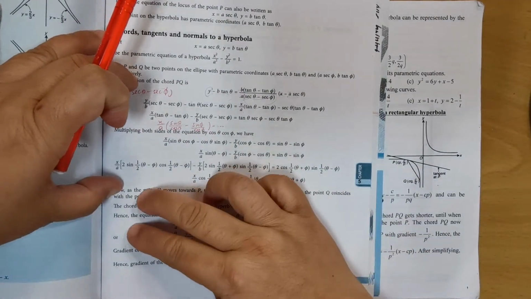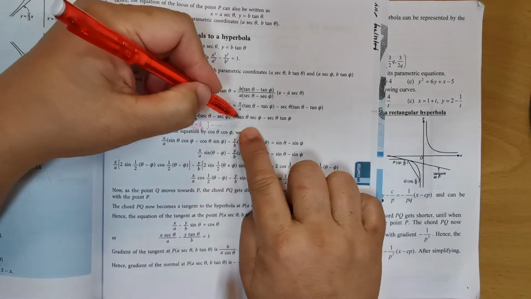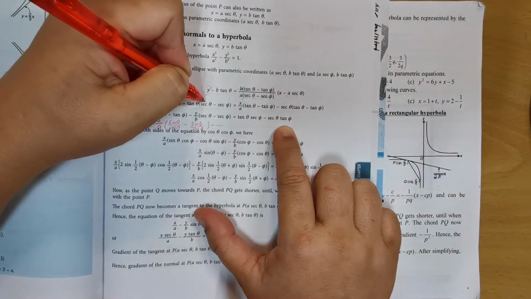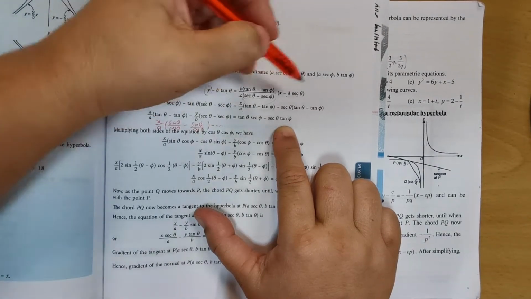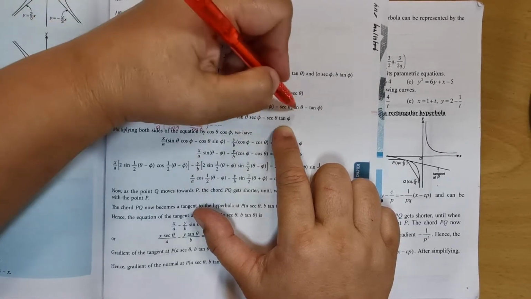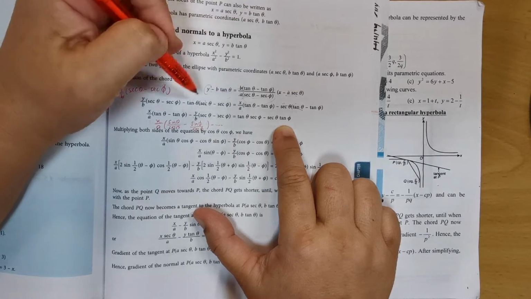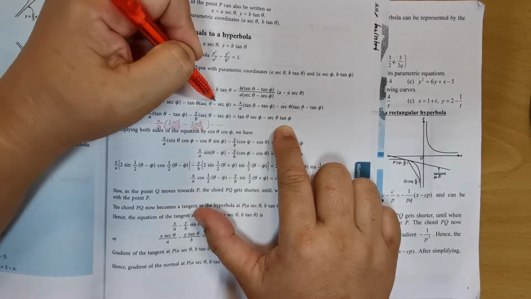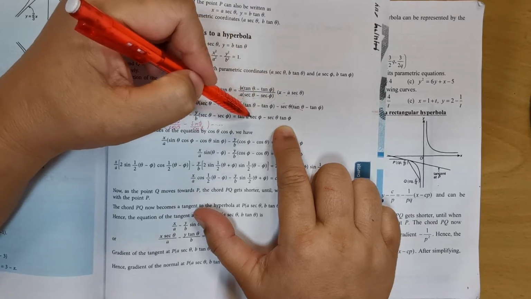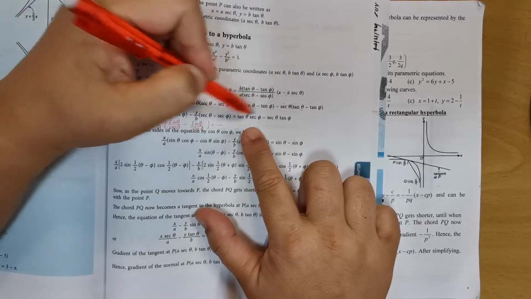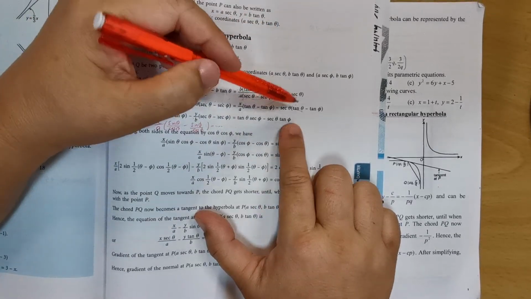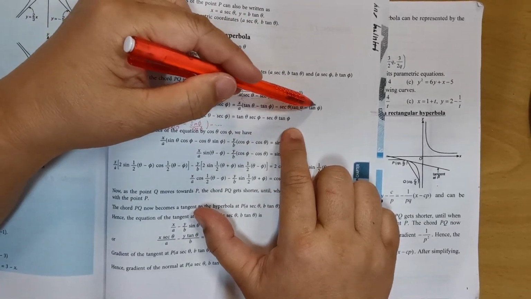How to get this one is they elaborate. So you see here got minus tangent theta secant theta. Here also got minus tangent theta secant theta. See? So no more, simplify. Alright, so you have plus tangent theta secant rho, because it's shifted to this side, so positive. Then this one left, secant theta minus tangent rho.